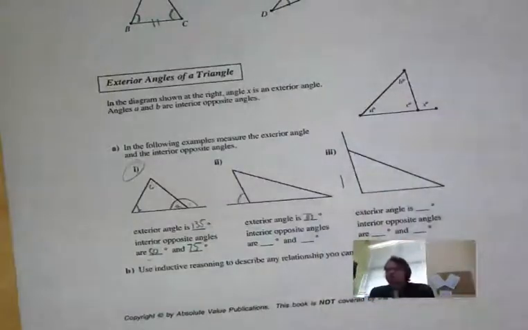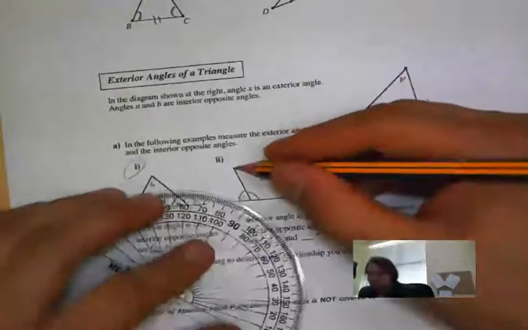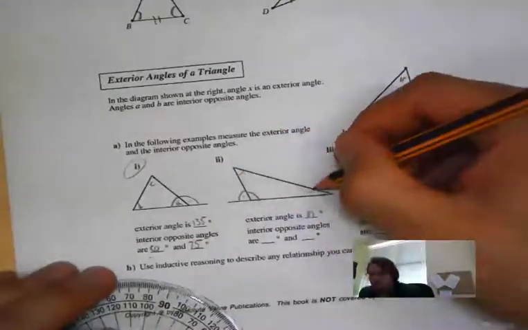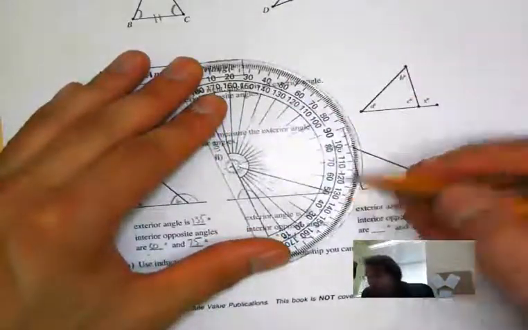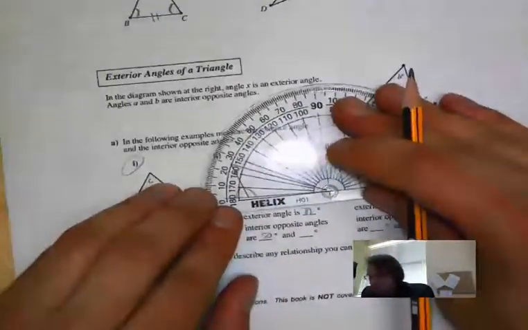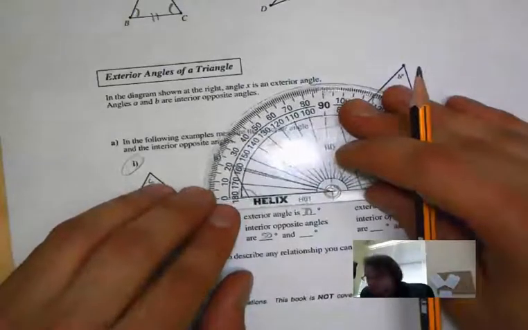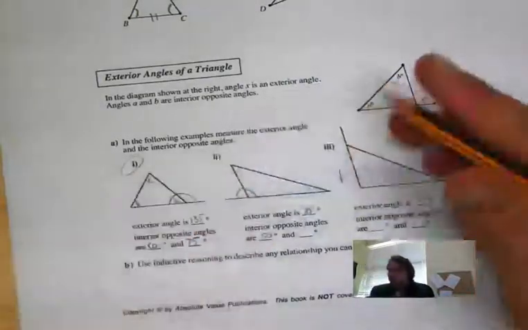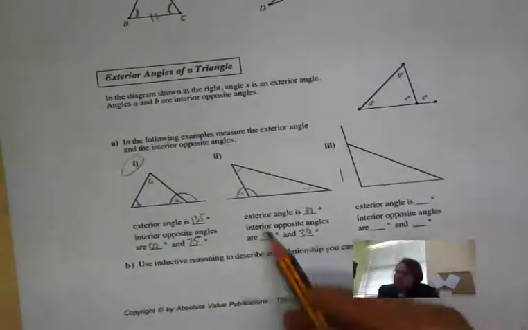Now let's find the 2 other angles, 2 opposite angles. This is the angle corresponding to it, but we want the 2 opposite angles, which would be this one and this one. So we're going to measure the 2 opposite angles, and this one here is 50. And this one here, I do a quick measure. There we go. And I get 20. Okay? So we have 50 and 20. What does that add up to when we add these together? You'll get something interesting. Now let's do our last one here.